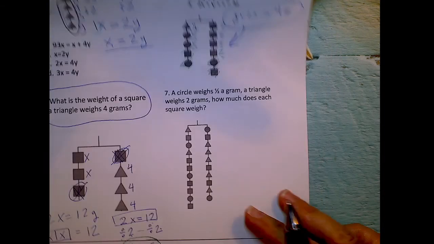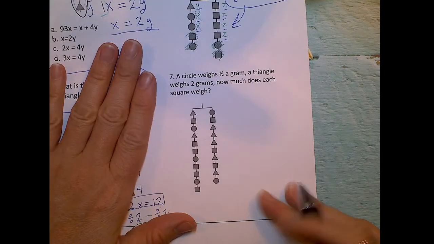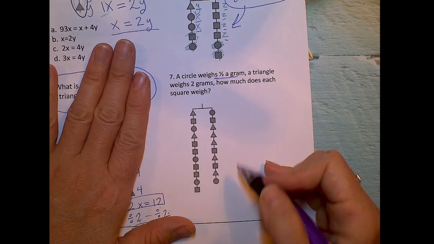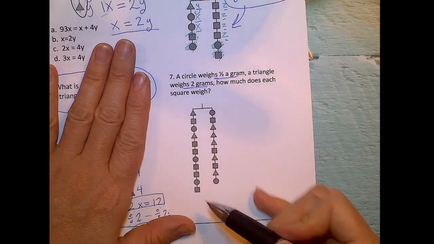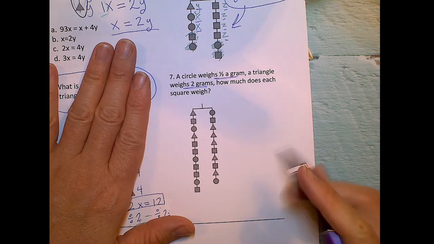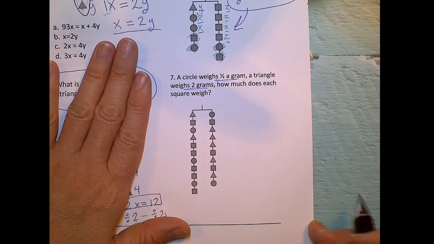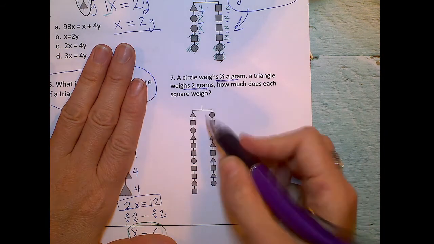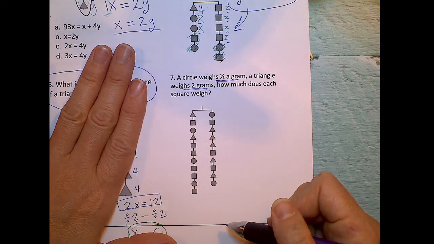Let's keep going. Number 7. A circle weighs half a gram. A triangle weighs 2 grams. How much does each square weigh? Oh, this is going to be difficult because it's such a long balanced hanger.